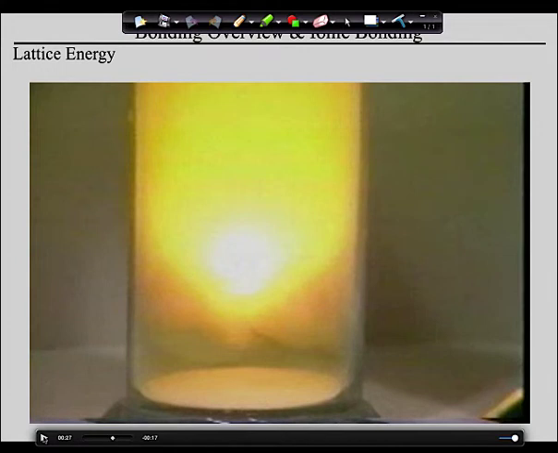Now here's the question. Is it endo or exothermic, this process? The formation of table salt, is it overall endo or exothermic? It is overall exothermic. How do you know? Because it looks like it's on fire, right? It's giving off bamboozles of energy. And that energy being given off tells us that it's exothermic.